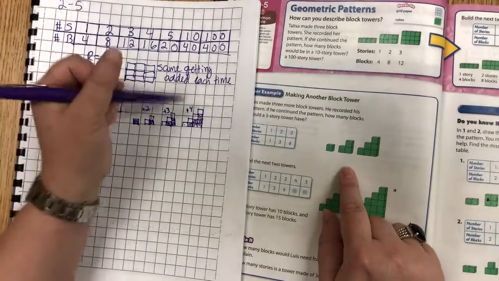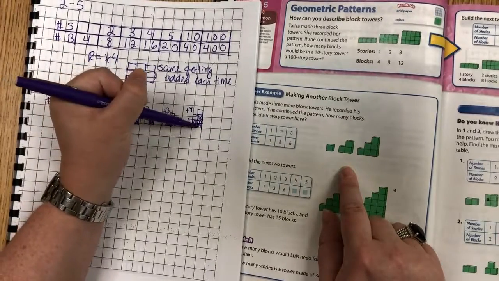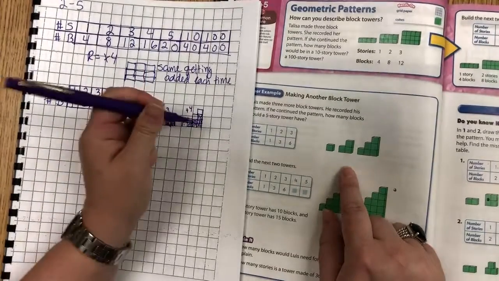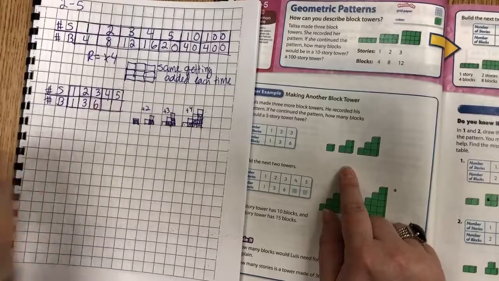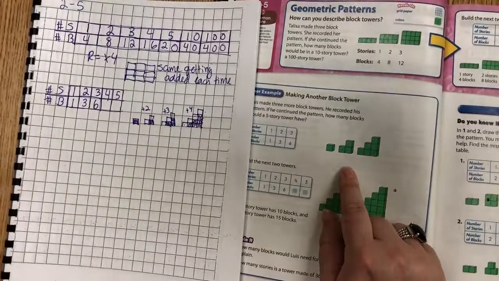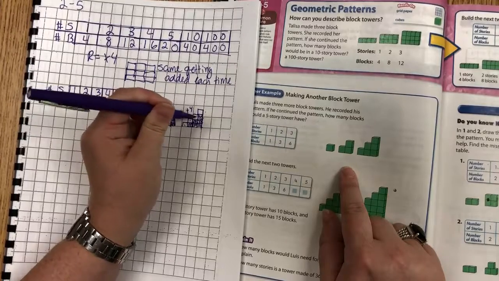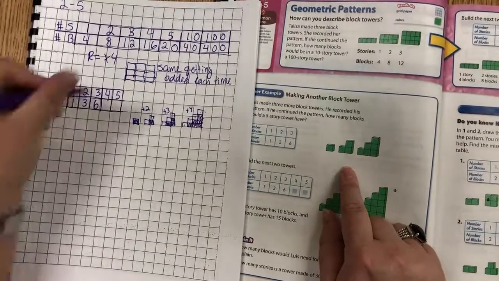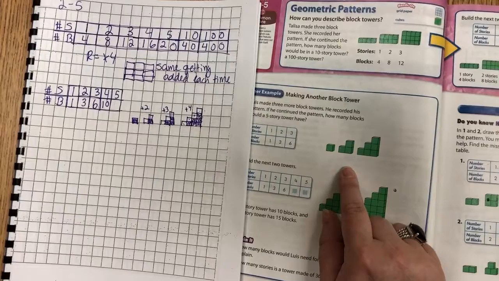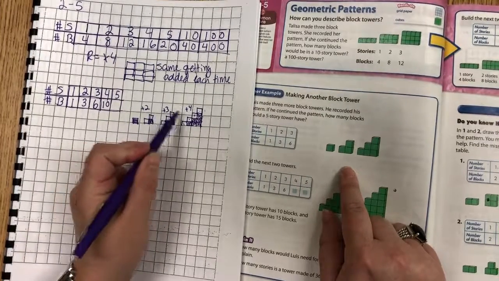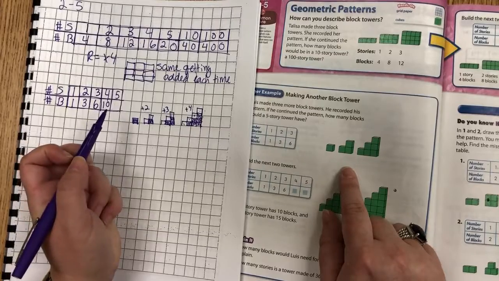No. I just need to be able to see what my original piece was and what was added to it. So now that I'm at 1, 2, 3, 4 floors, how many blocks do I have in here? 1, 2, 3, 4, 5, 6, 7, 8, 9, 10. So I figured that out by actually drawing it. But it also is confirming what I think my rule is.